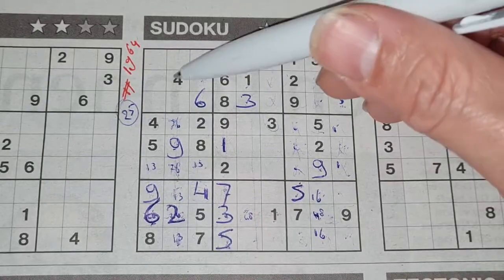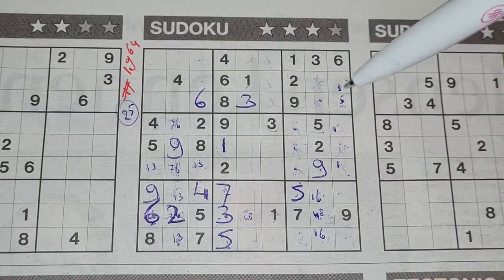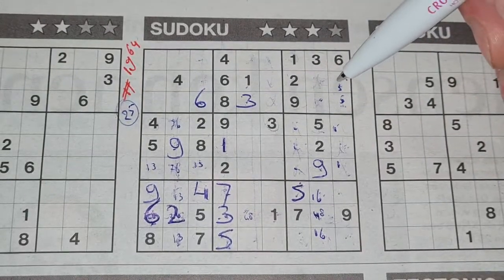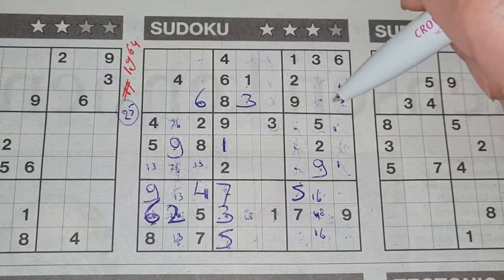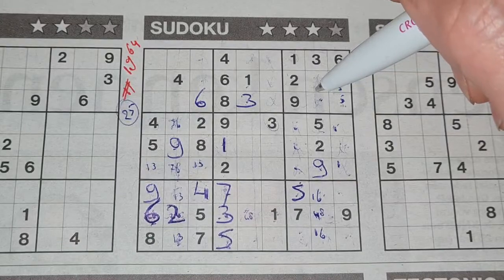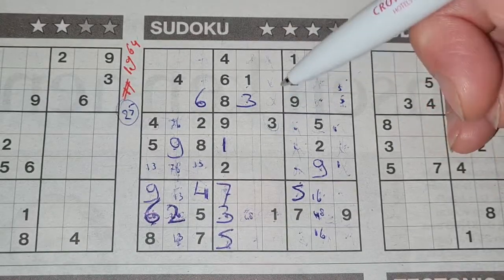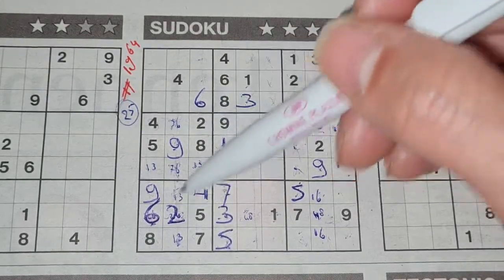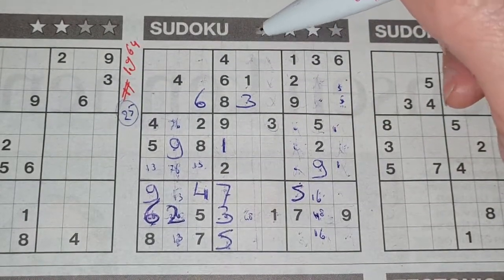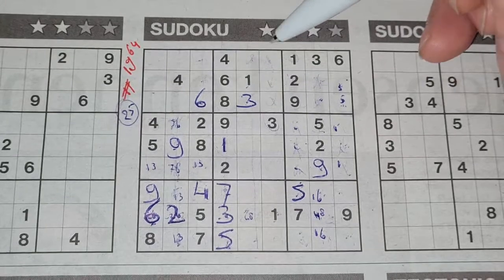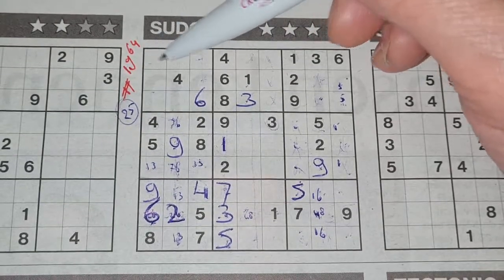And the 4. 4, 4. So it could be everywhere. Alright.